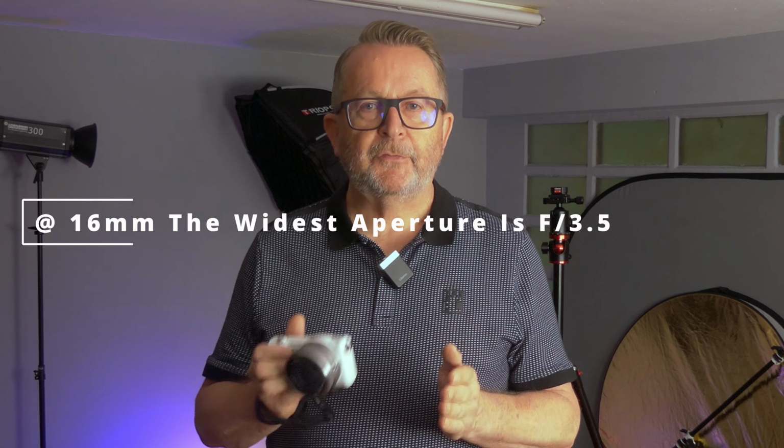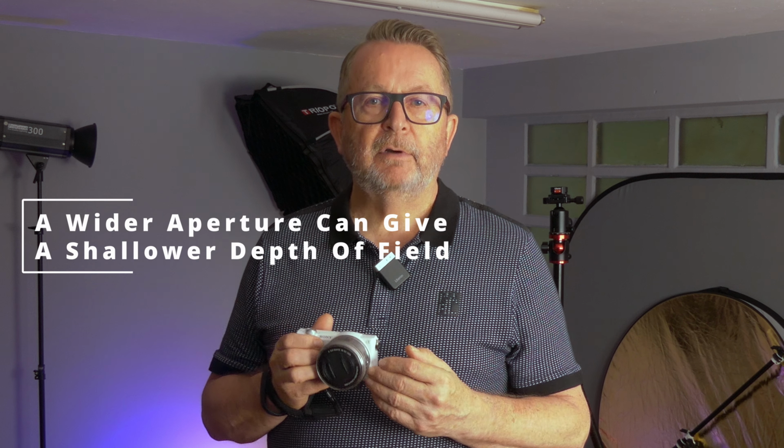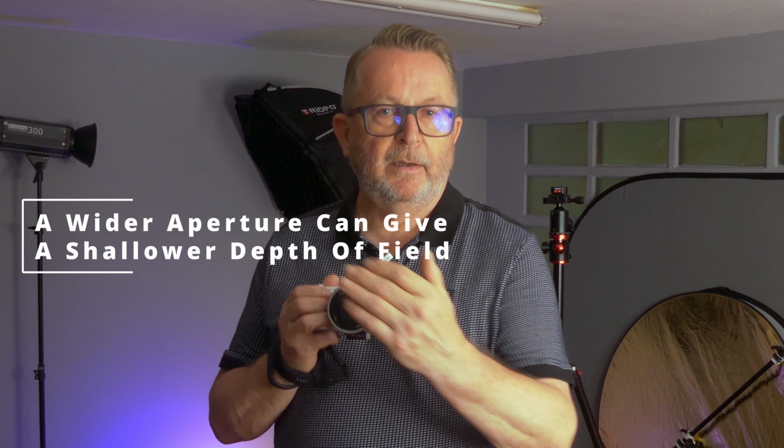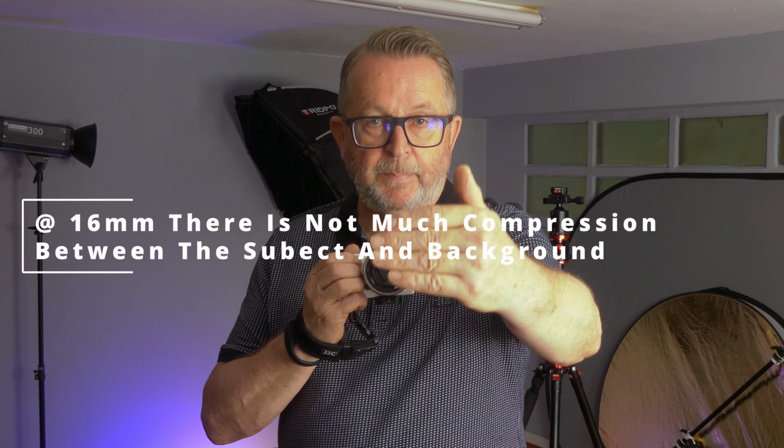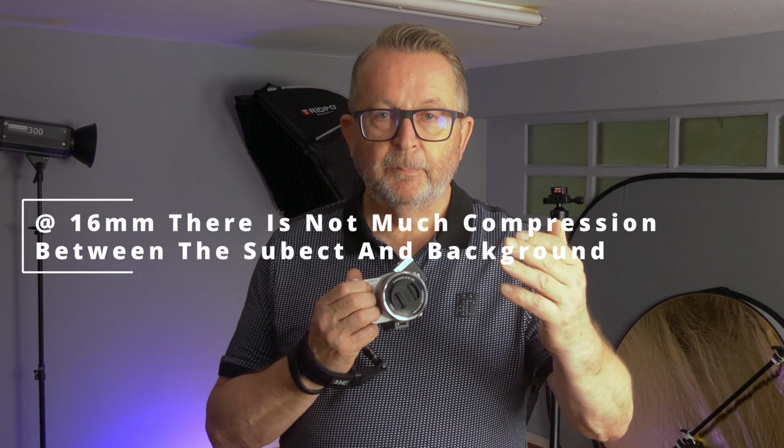So I imagine that you can instantly see the problems which could arise using a kit lens. For example, my Sony 16mm to 50mm f3.5 to f5.6 kit lens gives me quite a wide aperture at 16mm, to be exact, f3.5. And as I mentioned in the general rules, a wider aperture in theory will give us a more blurry background, a shallower depth of field. However, because we're at 16mm, which is a wide focal length, compression between the subject and the background is minimum, and therefore it doesn't help us to create this blurry background or shallow depth of field.